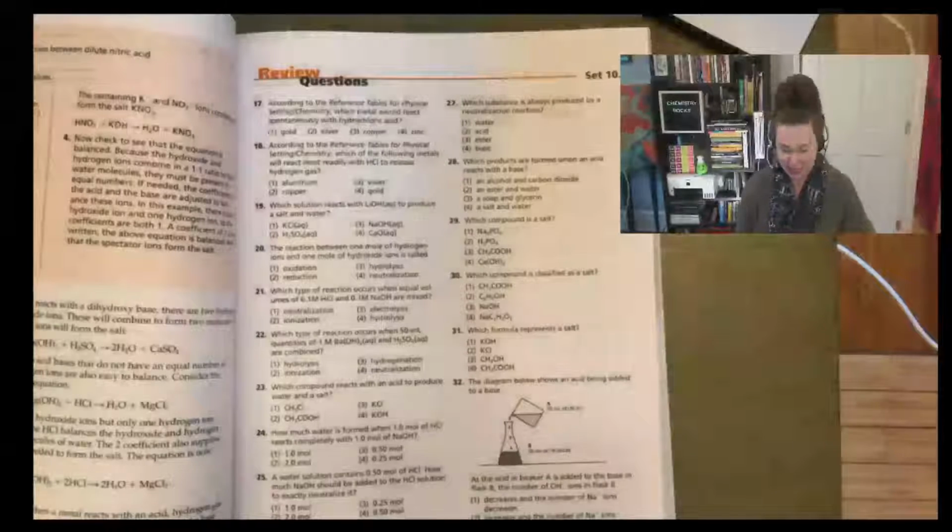If your color change doesn't happen at neutral, then your endpoint also won't be at neutral. So technically, when we're using phenolphthalein, our endpoint is around 8, which is slightly basic, because phenolphthalein makes its shift between 8 and 9. I hope that answered it.